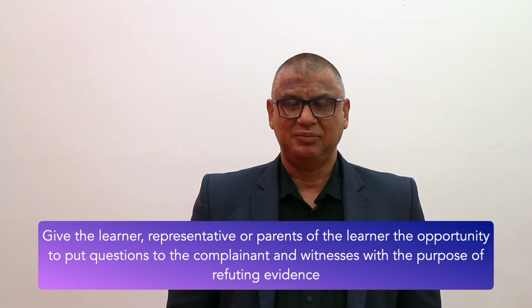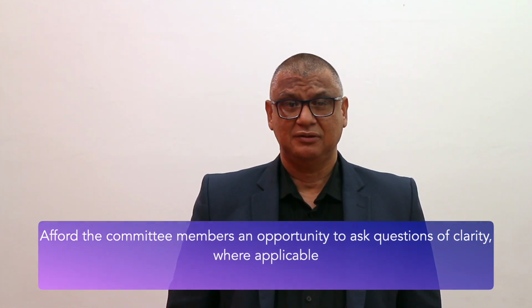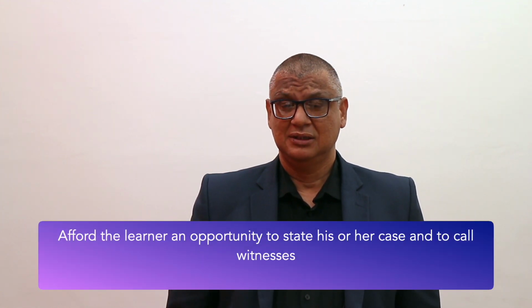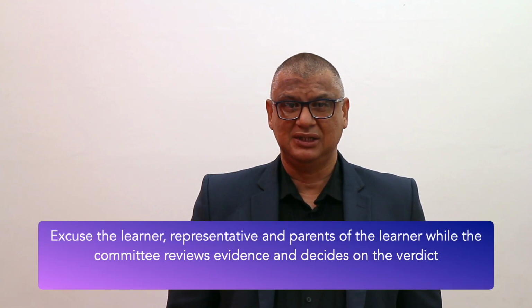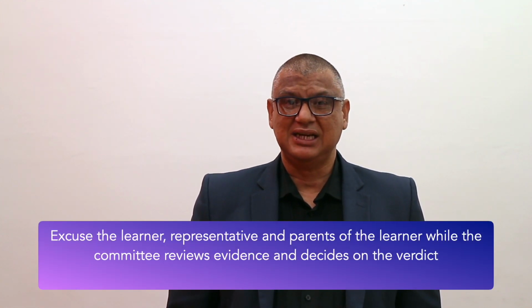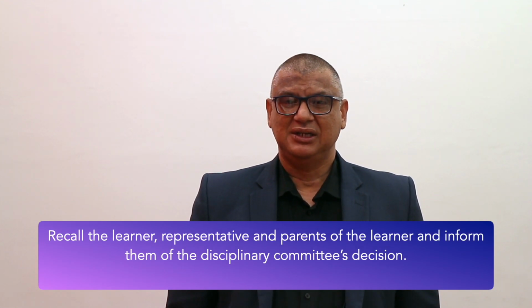Give the learner, his or her representative or parents of the learner, the opportunity to put questions to the complainant and witnesses with the purpose of refuting evidence. 3. Afford the committee members an opportunity to ask questions of clarity if applicable. 4. Afford the learner an opportunity to state his or her case and to call witnesses. 5. Allow the committee members to ask questions of clarity. And 6. Excuse the learner, his or her representative, and parents of the learner while the committee reviews evidence and decides on the verdict, and once that has been concluded, recall the learner, representatives, and parents of the learner and inform them of the disciplinary committee's decision.